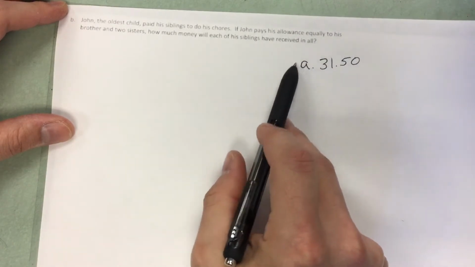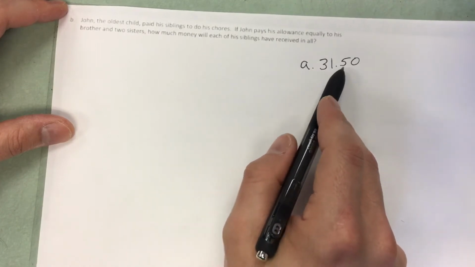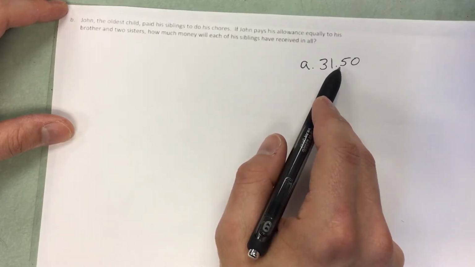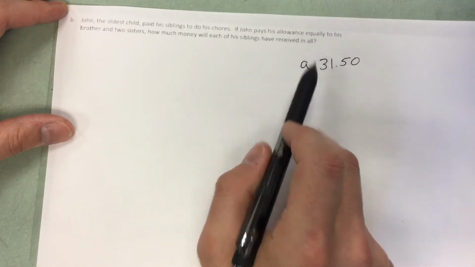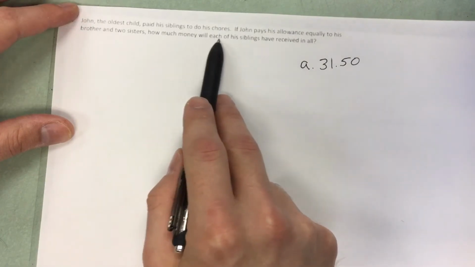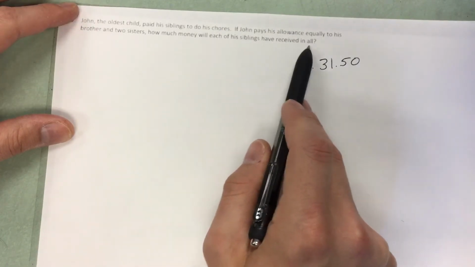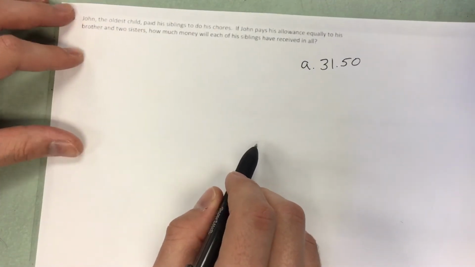I know that each child from Part A received $31.50, and that was 4 children. So now John is going to take his $31.50 and equally share it with his brothers and sisters. And then it wants to know how much money will each of his siblings receive in all. So this is going to be a two-step problem, so let's look at it.